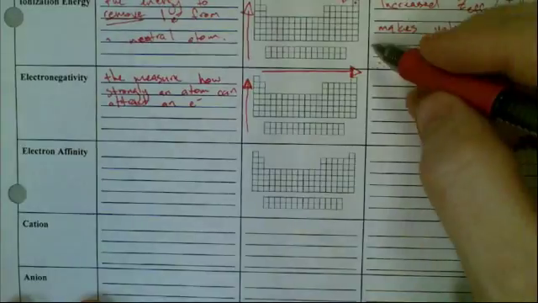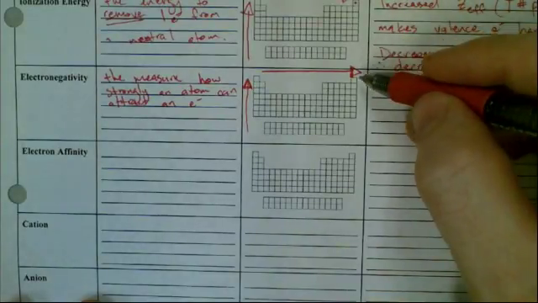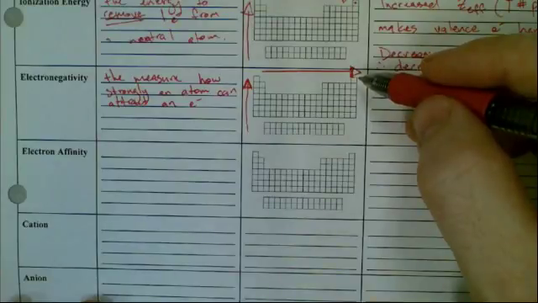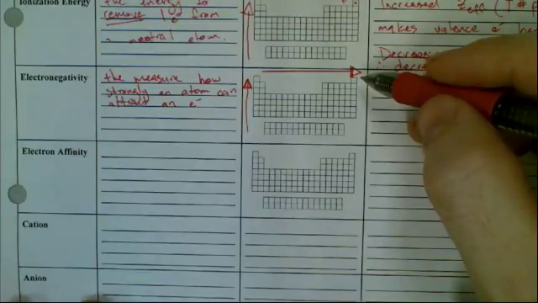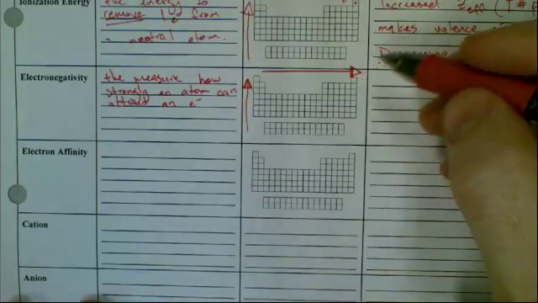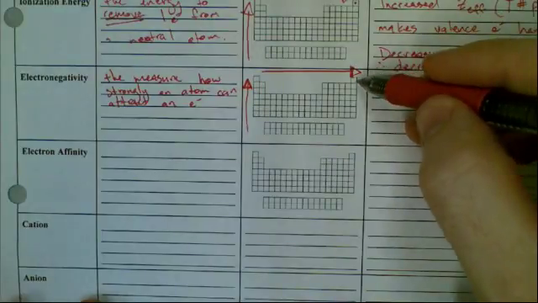It would be based off of those trends. Helium, but helium, neon, and argon can't bond with other elements in chemical reactions. So therefore, it's fluorine. There you go.